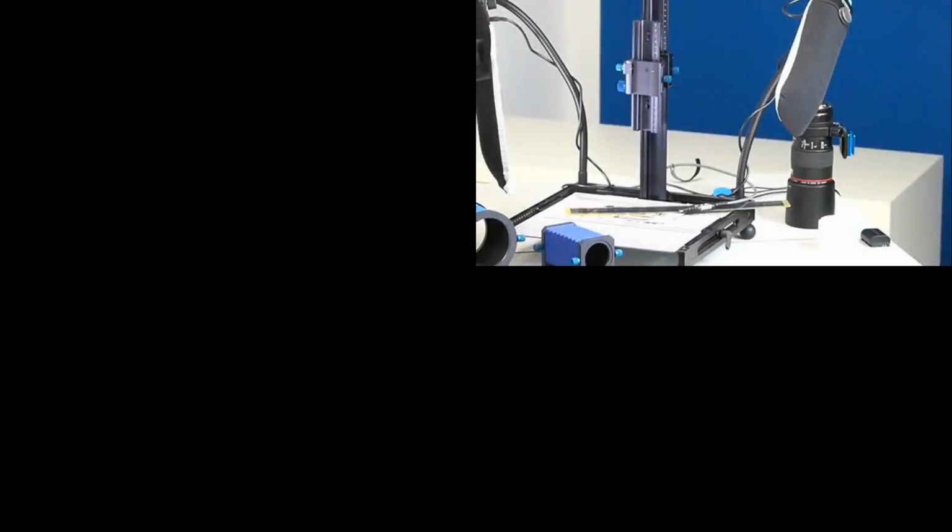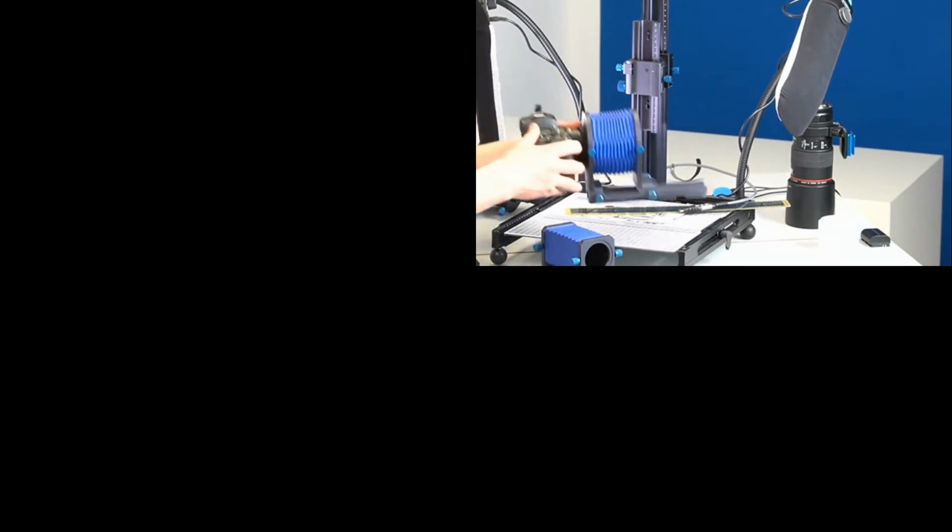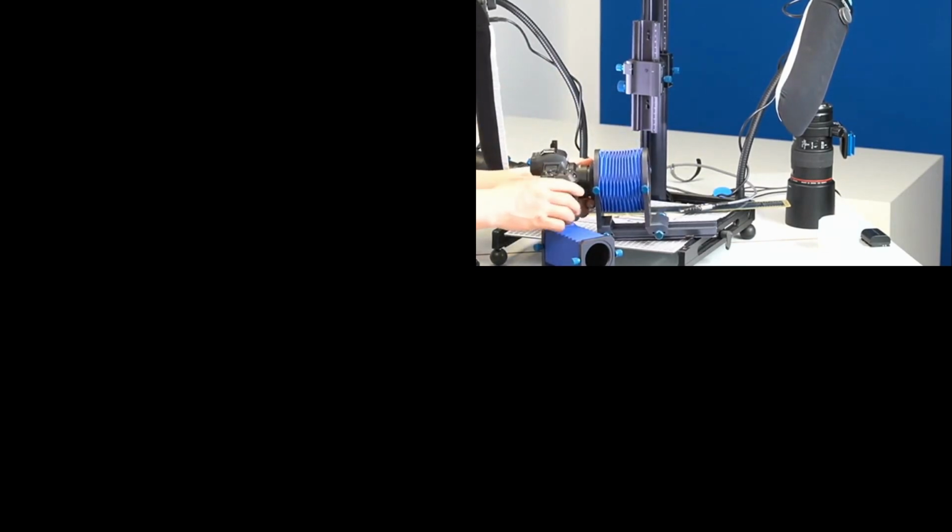And if we just take this off here, let me just remove the camera and switch the camera again. We can just detach our camera here from the rail. Attach it onto the Belpro bellows. I hope you can see this.